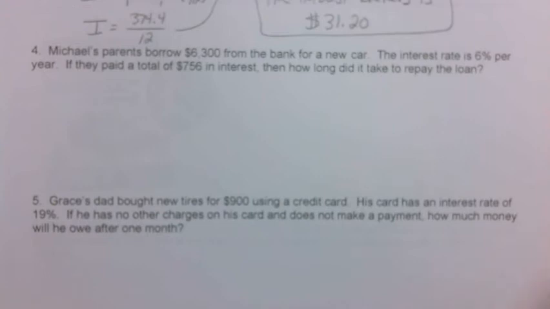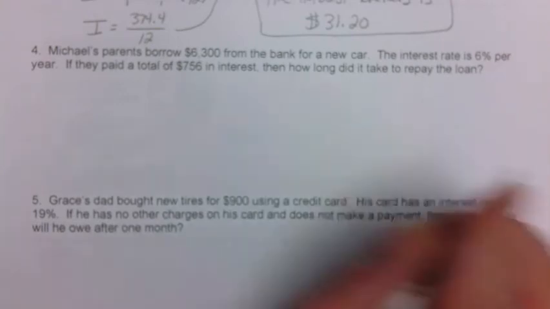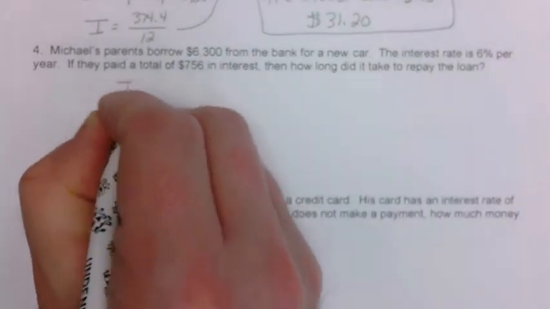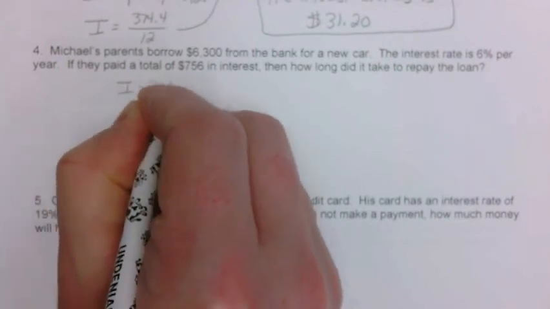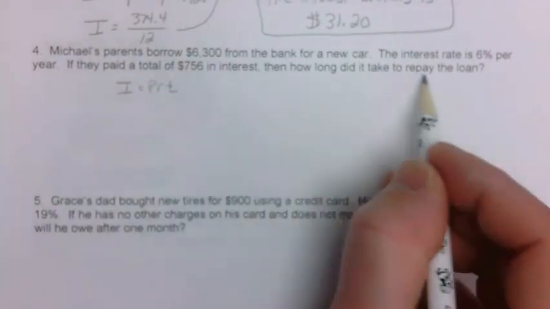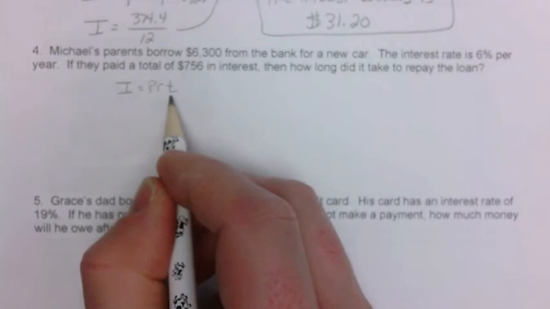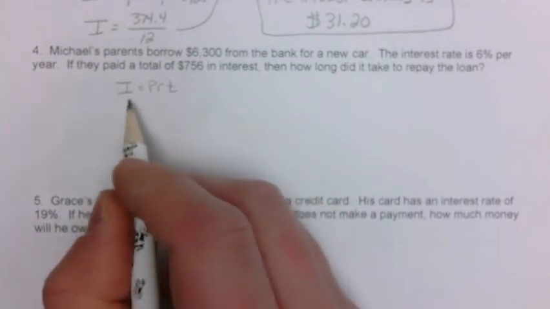In example number 4, we're told that Michael's parents borrow $6,300 from the bank for a new car. The interest rate is 6% per year. If they pay the total of $756 in interest, then how long did it take to repay the loan? So when we use our equation, I equals PRT, since we want to know how long it took to repay the loan, we're going to be looking for the value of T.